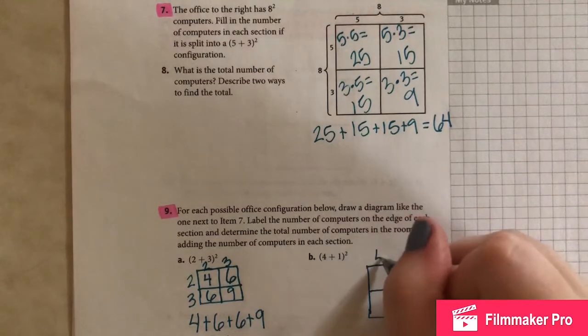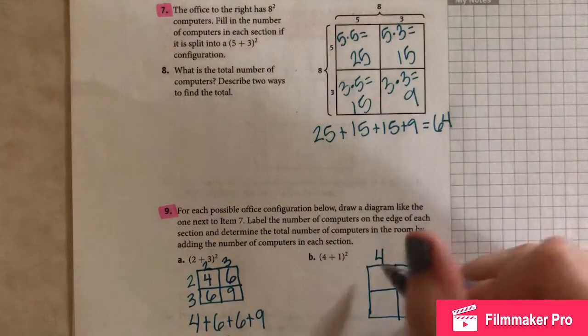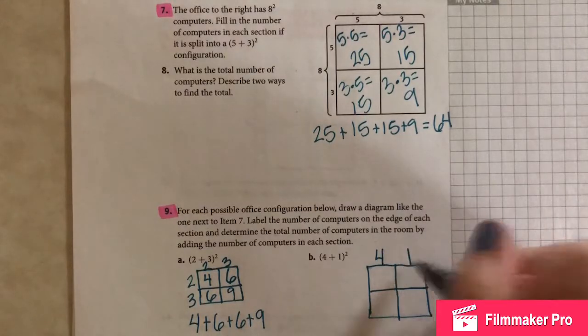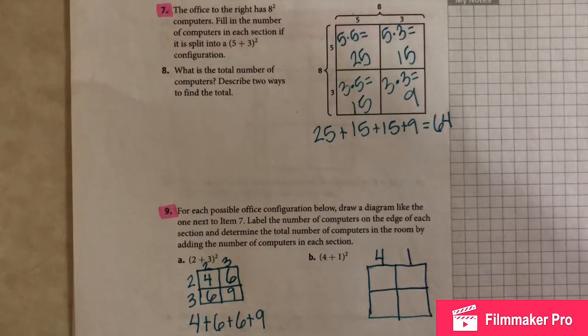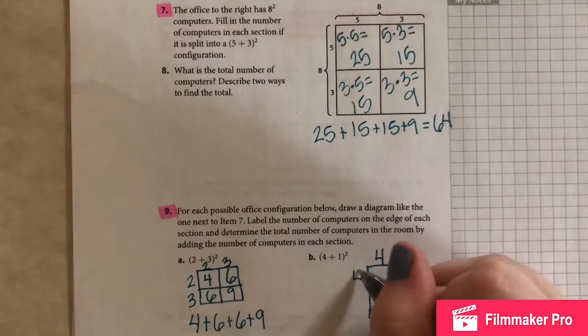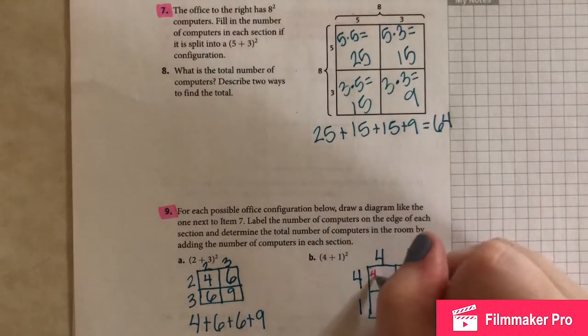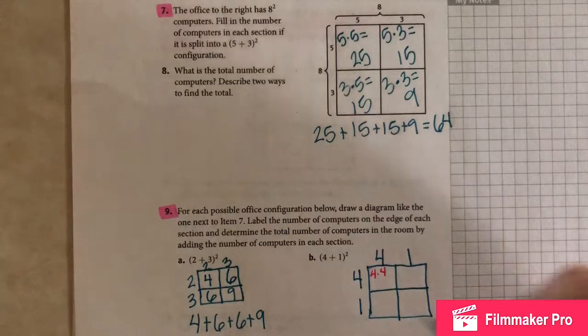So right here we'll put 4, because we know we have 4 computers going this way, and then another computer here, and then 4 computers here, and another computer here. So we do the same thing and do 4 times 4.